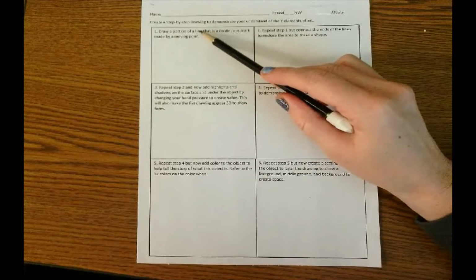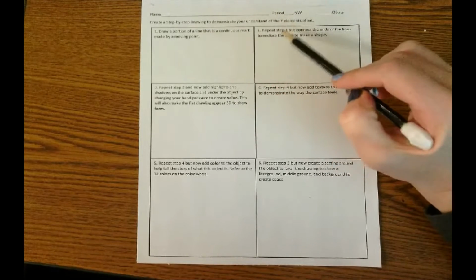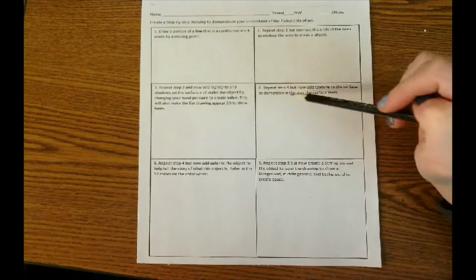For this first assignment, you're going to be demonstrating your understanding of the 7 elements of art. So you're going to be making a progressive drawing that is going to start as a line, and then you're going to add an element of art to each step of this drawing. So you kind of want to envision what it is you want the final drawing to look like.